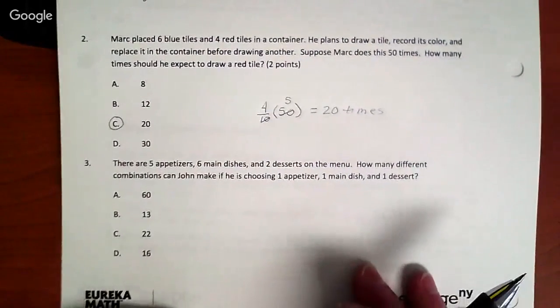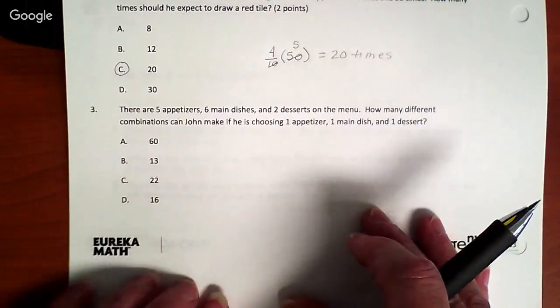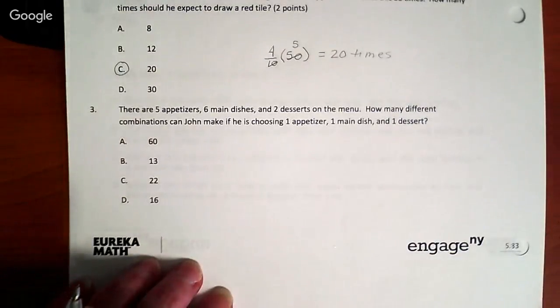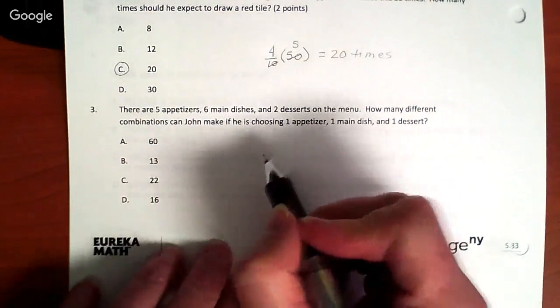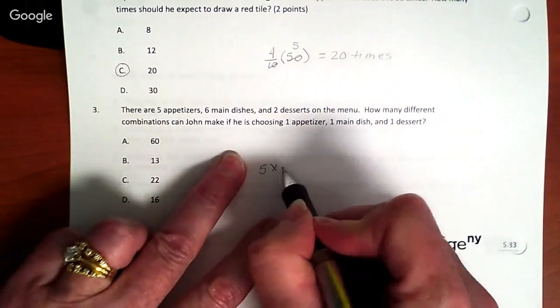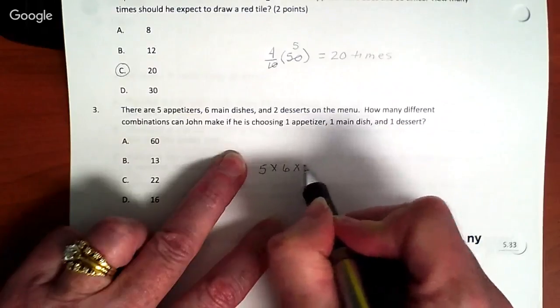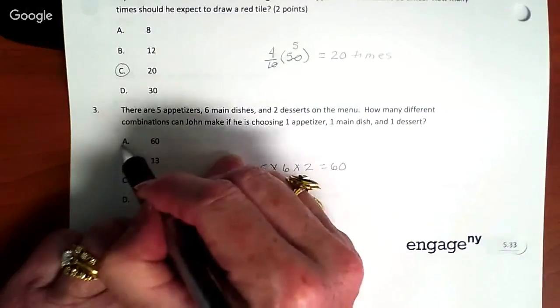For number 3, there are 5 appetizers, 6 main dishes, and 2 desserts on the menu. How many different combinations can John make if he chooses 1 appetizer, 1 main dish, and 1 dessert? You can use the fundamental counting principle here by multiplying 5 times 6 times 2, which will give you 60 different combinations, or the letter A.